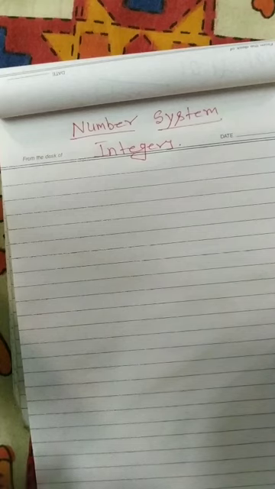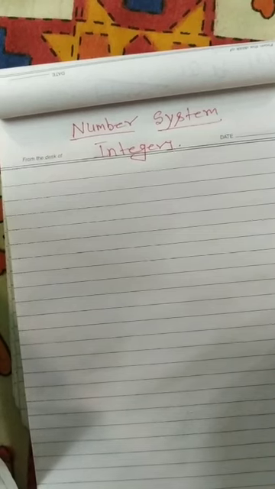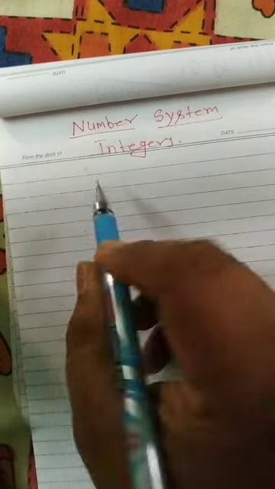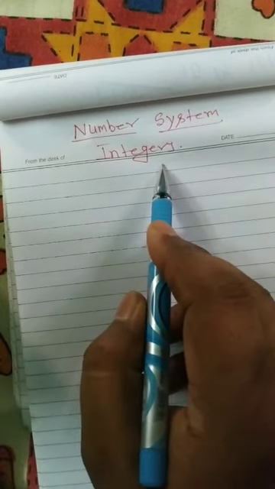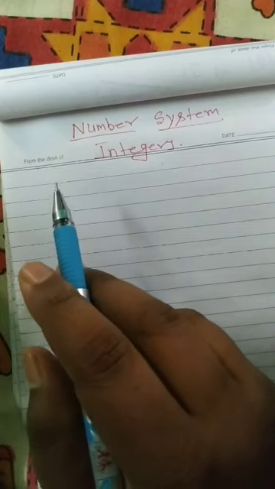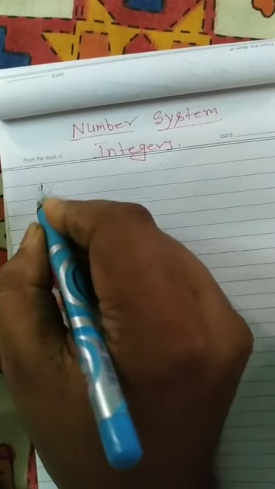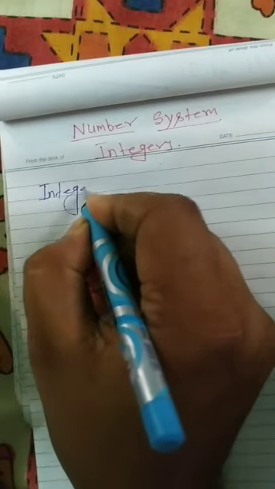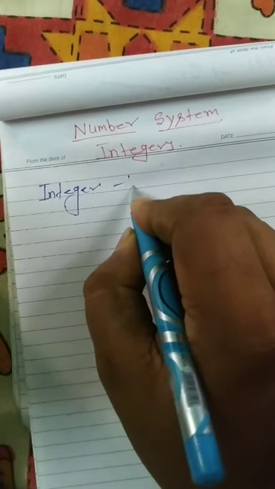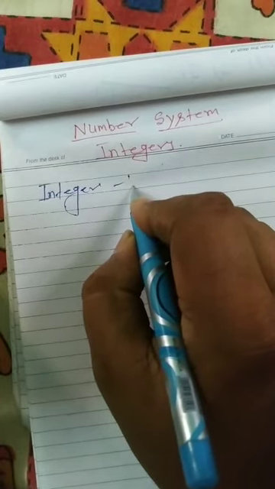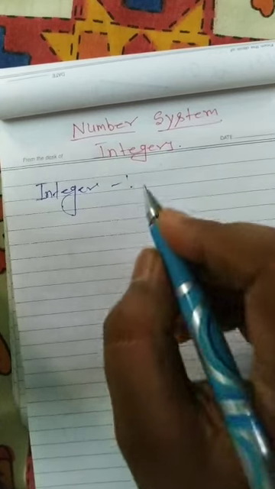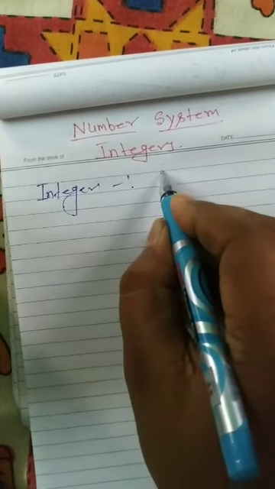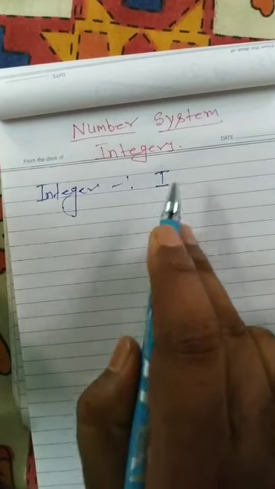Hello students, first we are going to start the number system. Chapter 1 for class 7 is Integers. Okay, now let's see the introduction. Integer can be written as I, means आप इंटीजर को I से रिप्रेजेंट कर सकते हो, I से.